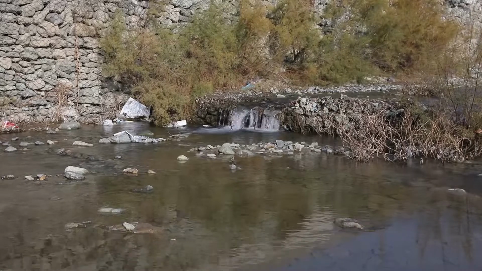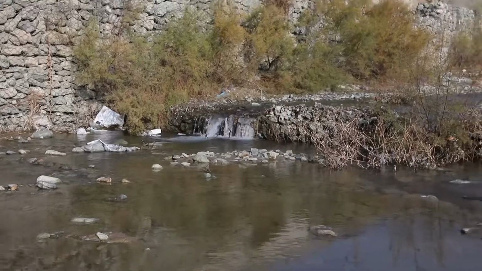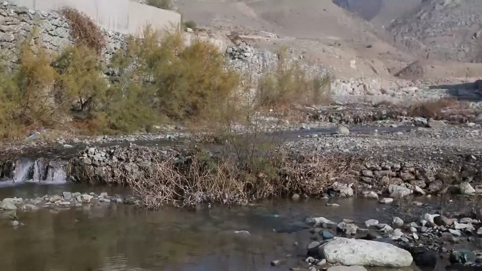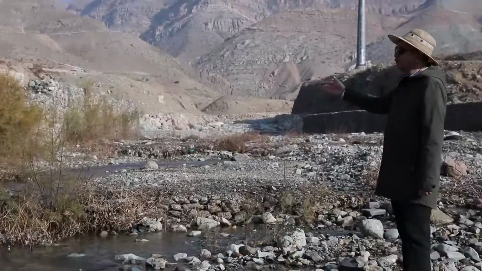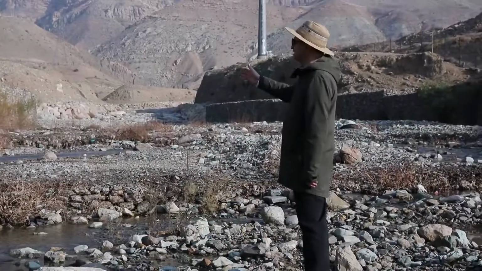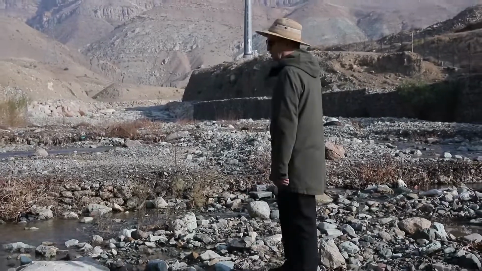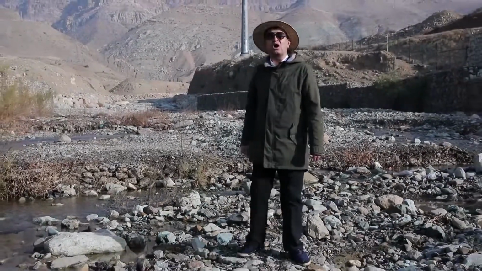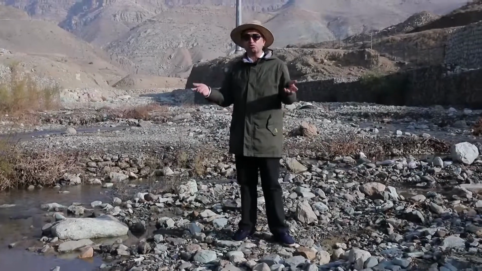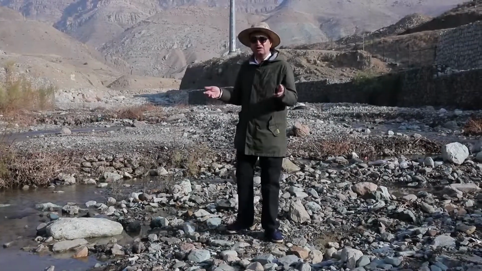If you look at the cross section of this river, in some parts we have water and in other parts we don't. But in summertime we do not have water at all in this river. So this is the reason we call it a seasonal river and not a perennial river.